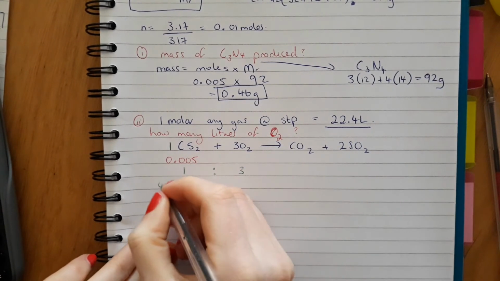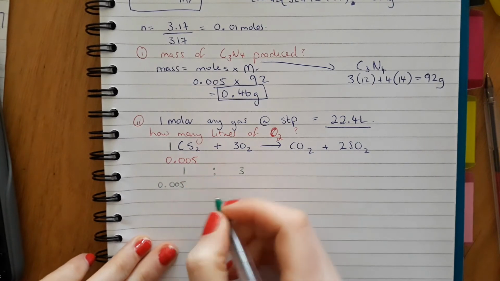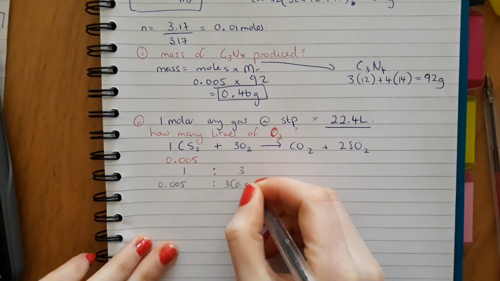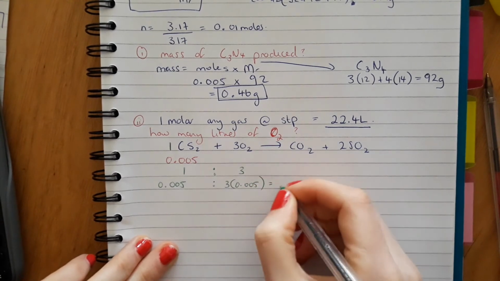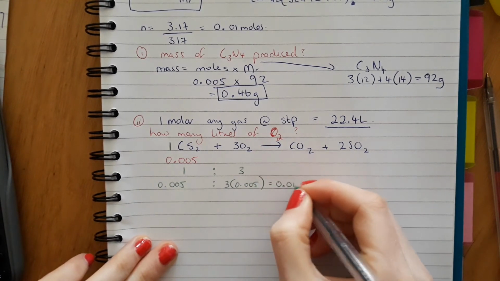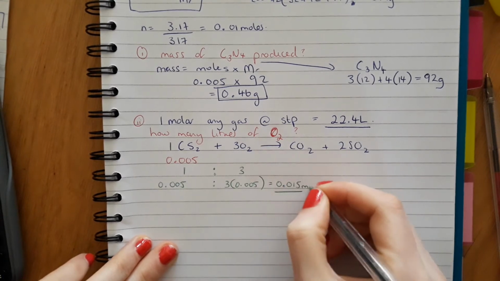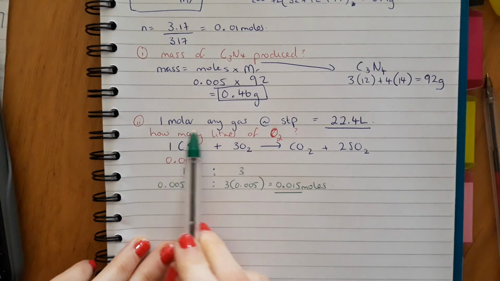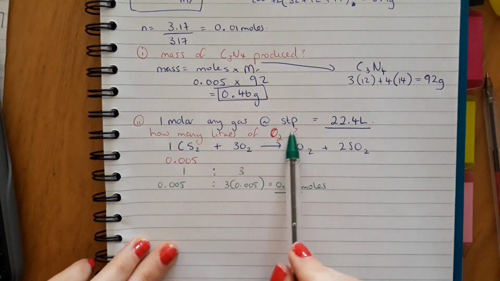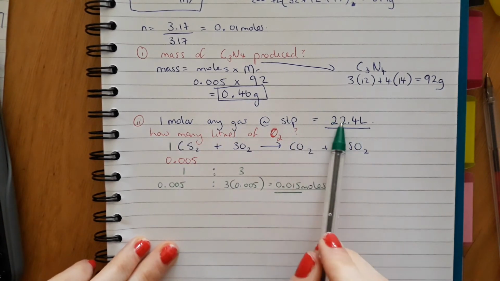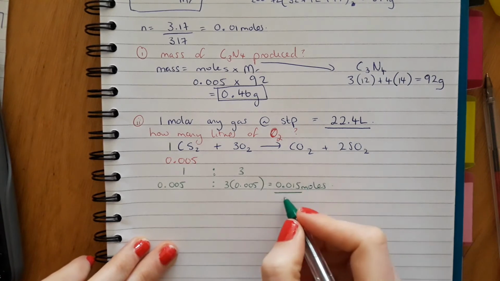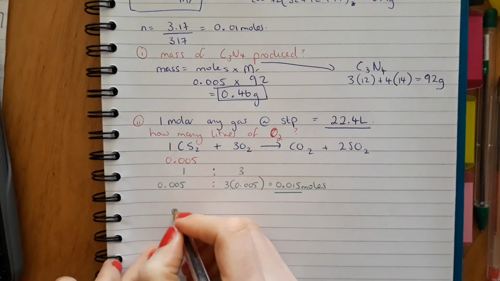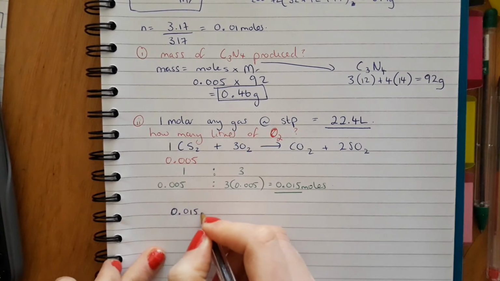So if I have 0.005 moles of CS2, 3 times that amount of oxygen is how many moles of oxygen I have, which is 0.015. That's how many moles of oxygen I have. Now, back to my first point, if I had 1 mole of oxygen at standard temperature and pressure, it would take up 22.4 litres. I don't have 1 mole, I have 0.015 moles.